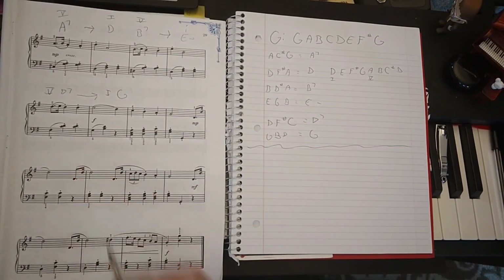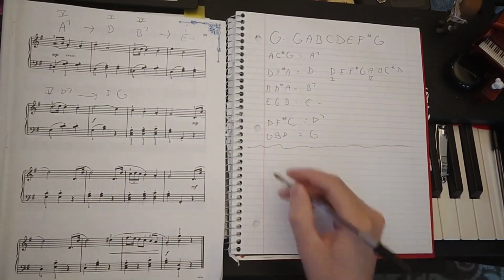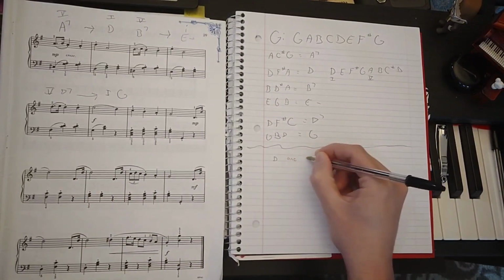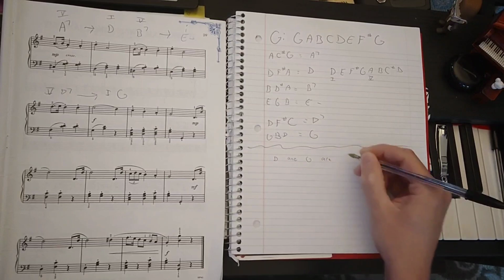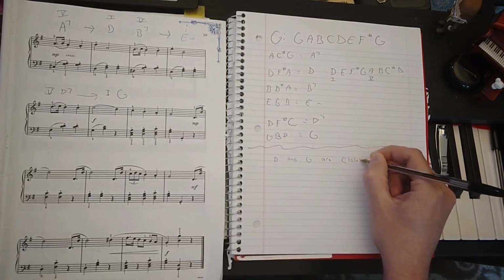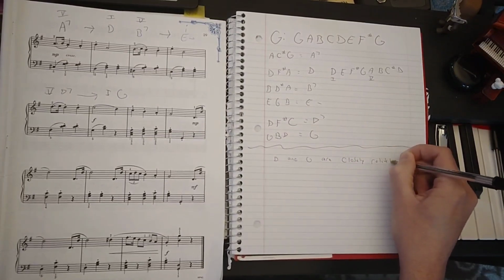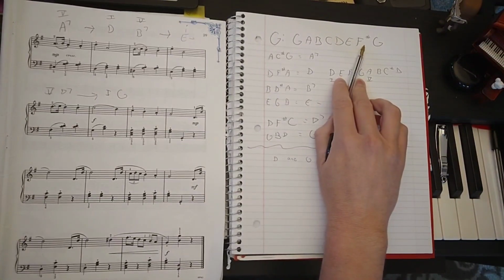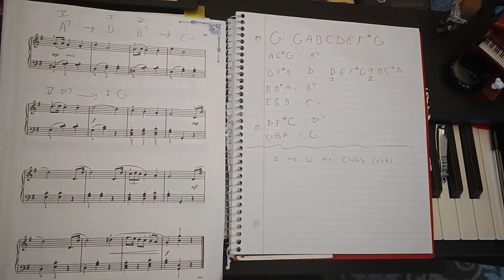The key of D and the key of G, so I'm just going to put D and G, are closely related because the key of G has 1 sharp and the key of D happens to have 2 sharps.